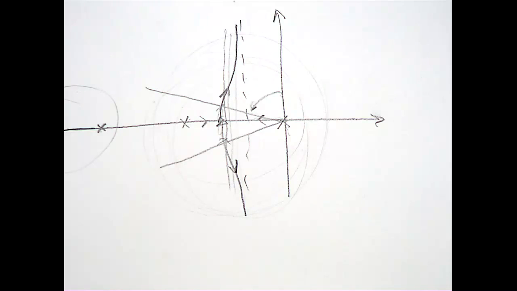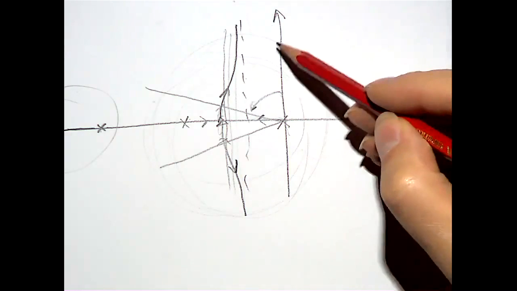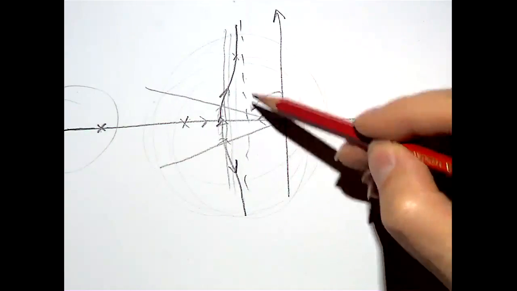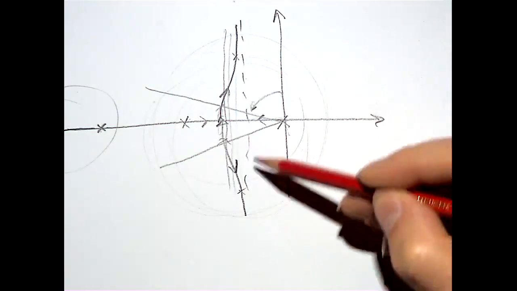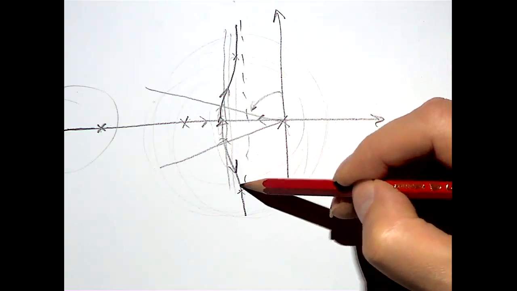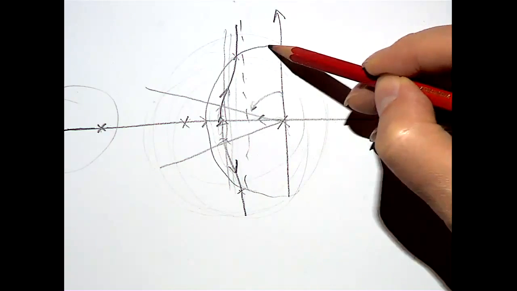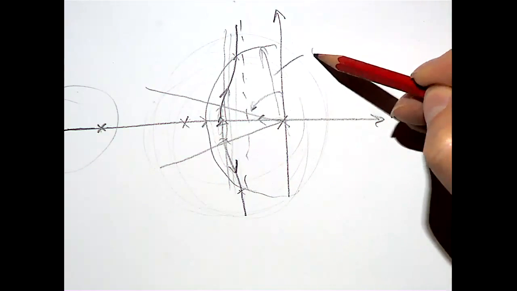How about rise time? For rise time, what we need to look at is circles, right? So if your poles are here, you need to look at this semicircle that passes through these poles, and the radius is your omega n.